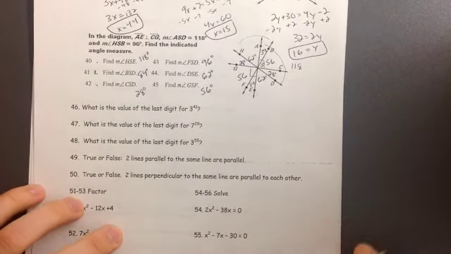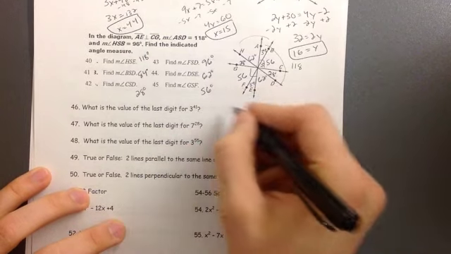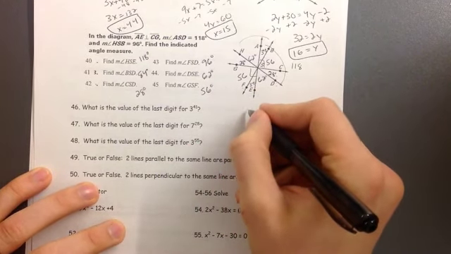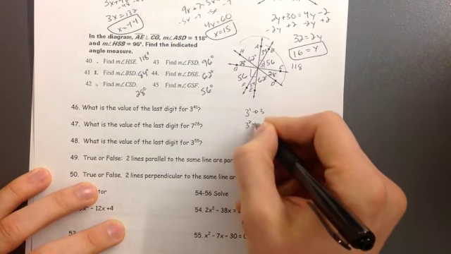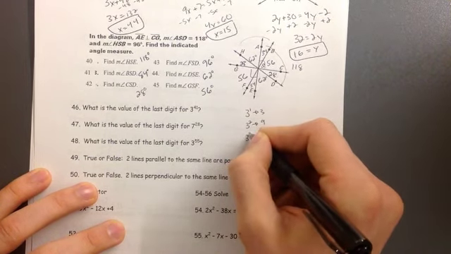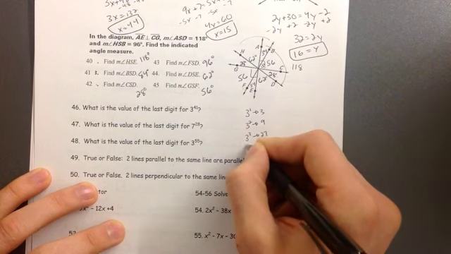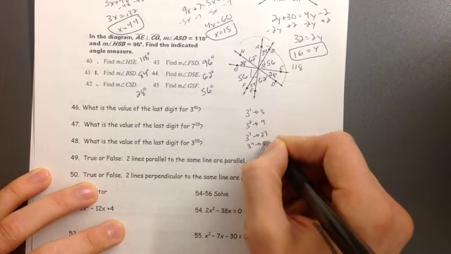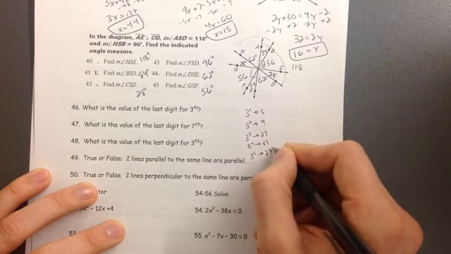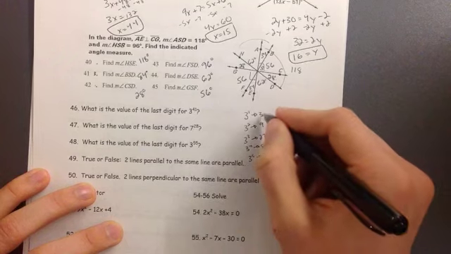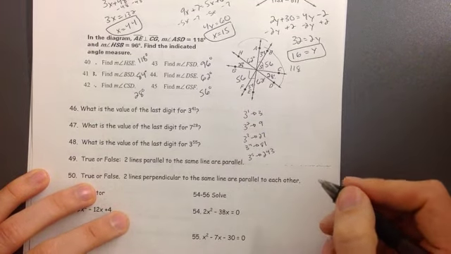All right, last piece. Now, value of the last digit. Your 3's go on a pattern. 3 to the first power is 3. 3 squared is 9. 3 to the third power is 27. 3 to the fourth power is 81. 3 to the fifth power is 243, and this is where it repeats. This is where that pattern in your ones place is going to repeat.